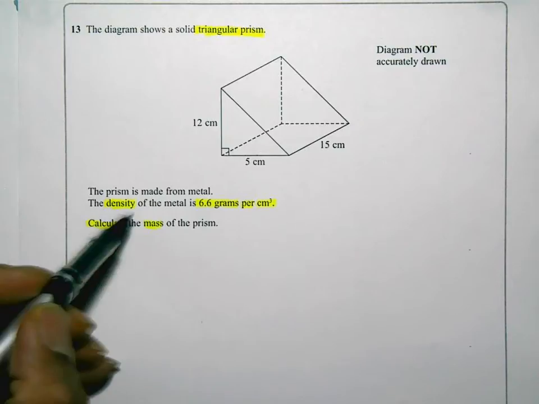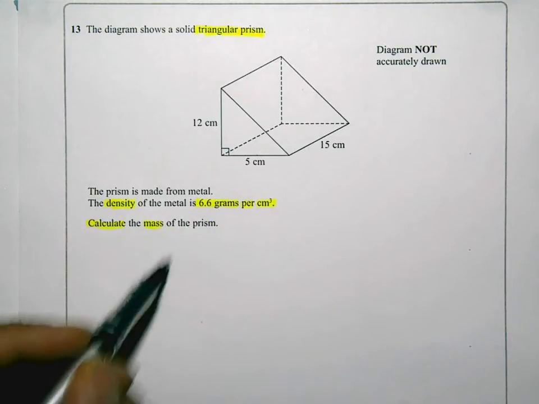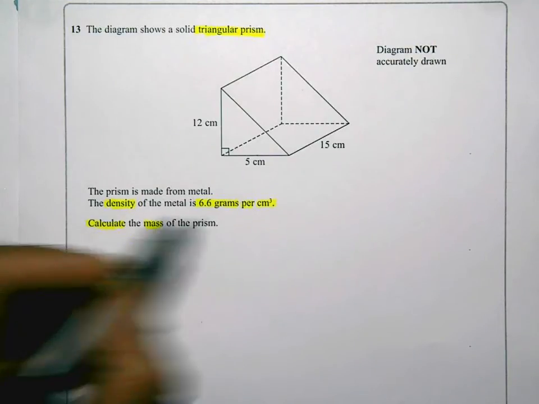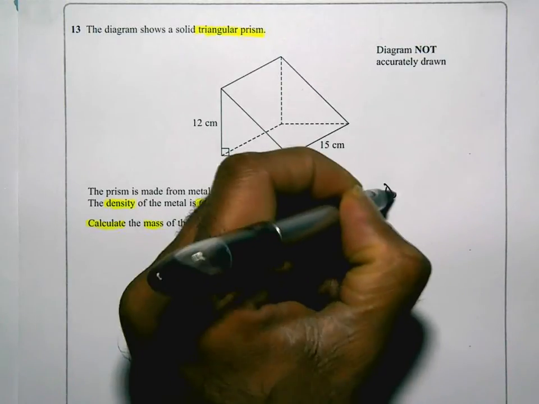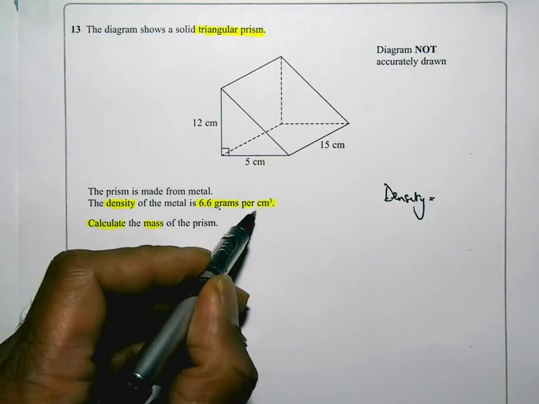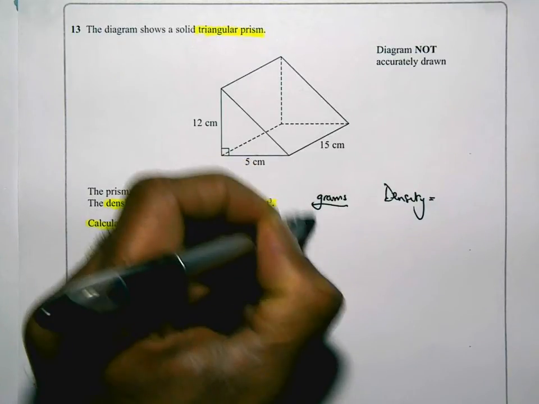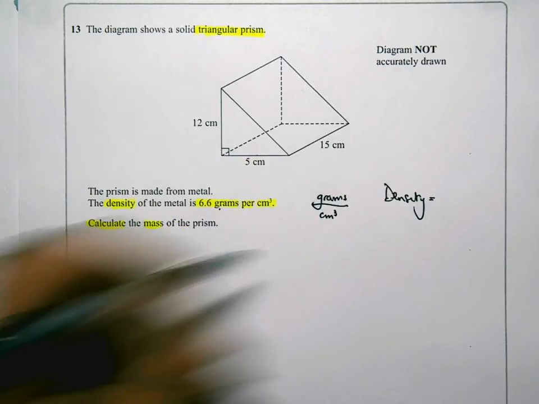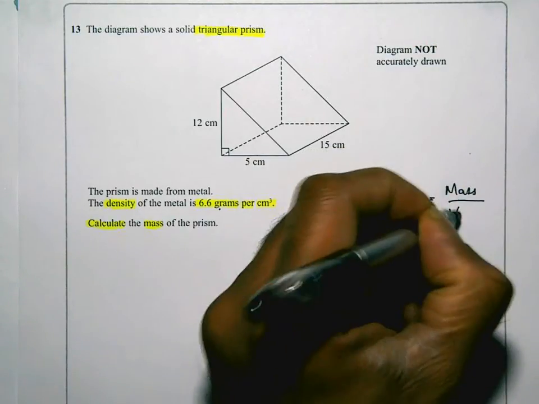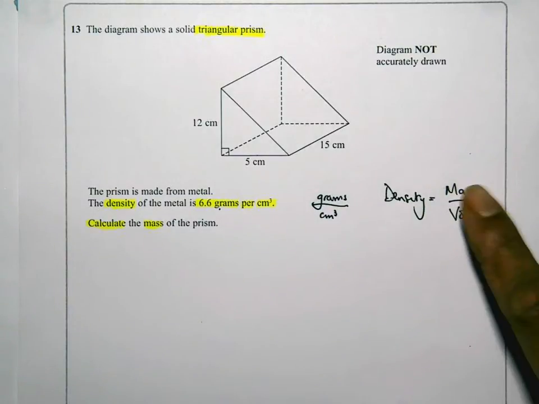But I've noticed that in this question you've got density, mass. Now, you need to know your density formula for this. Now, density is measured in grams per centimeter cubed. So grams out of centimeters cubed. Now, grams is a mass, and centimeter cubed is a volume. Okay, so there you have it. Density is equal to mass over volume.